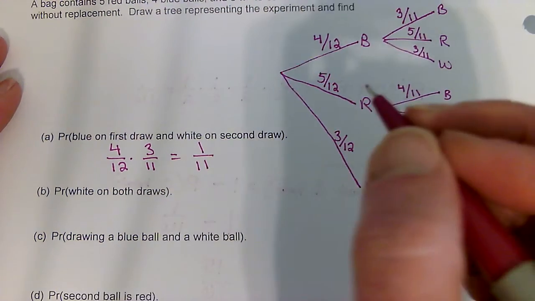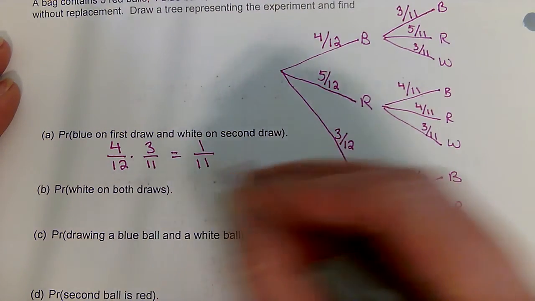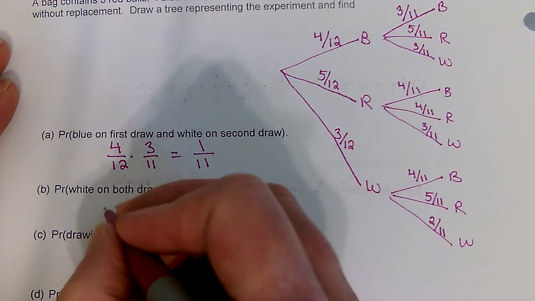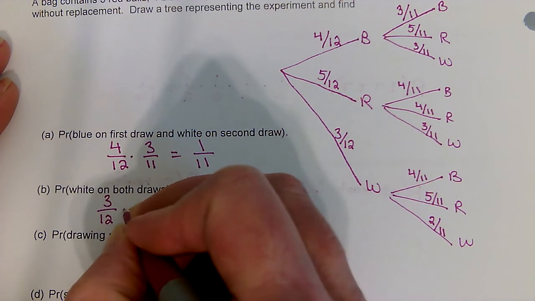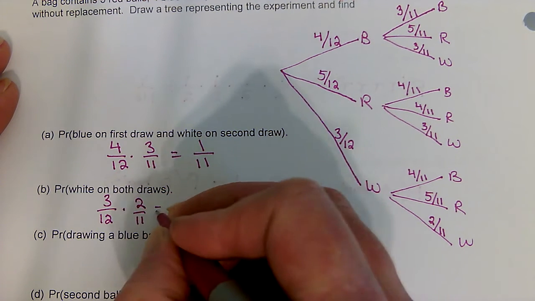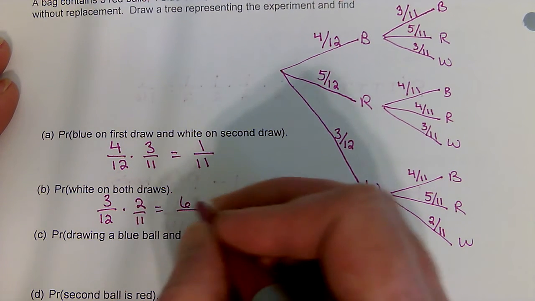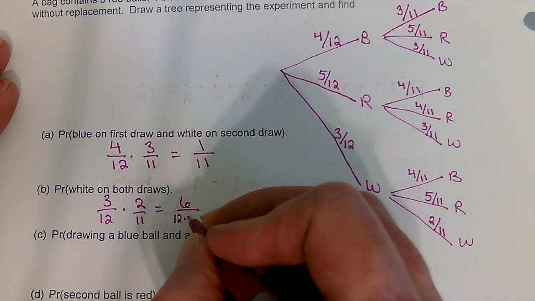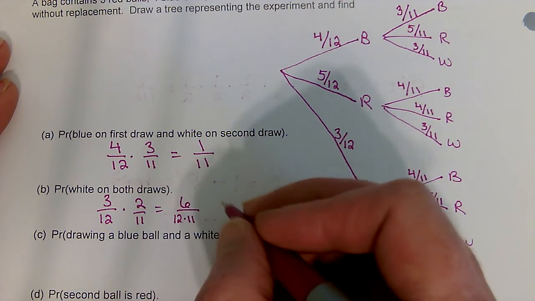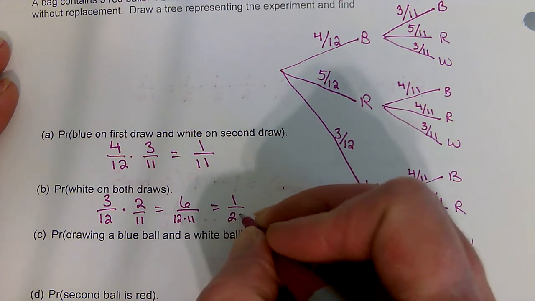Oh. Okay, white on both. So white path, then white path. So 3 out of 12 times 2 out of 11. That's 6 out of 12 times 11. 6 goes into 12 2 times. That's 1 out of 22.